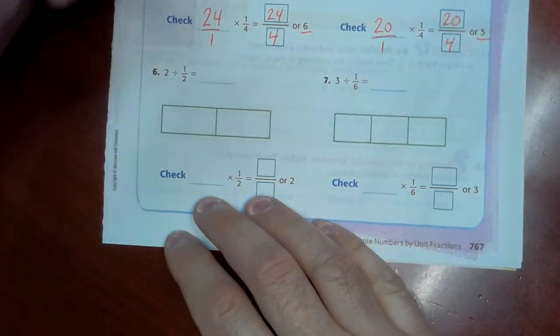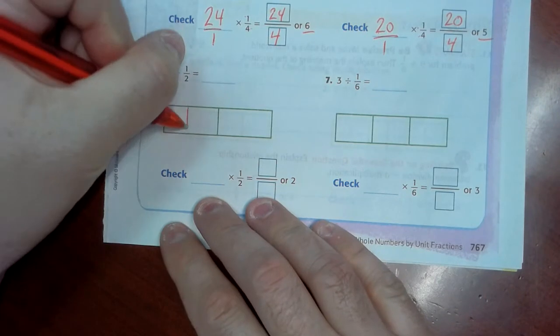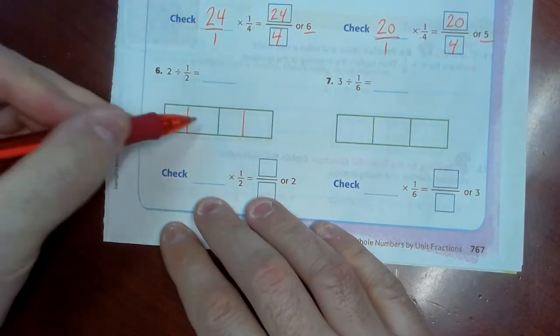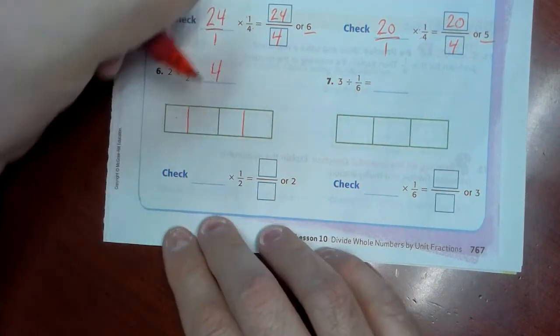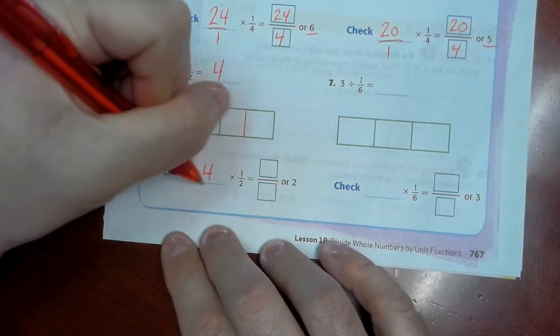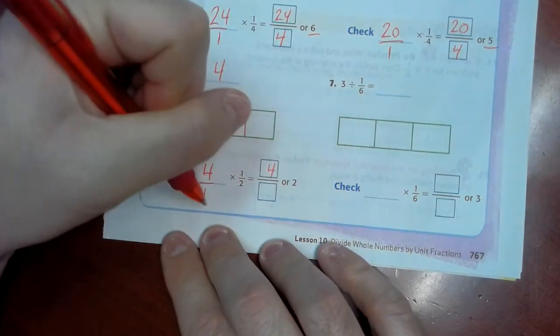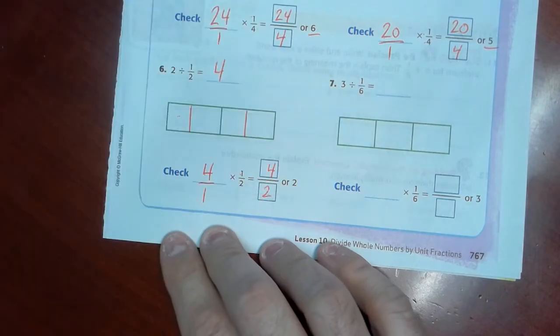Oh, this is an easy one down here. 2 divided by 1/2. Well, we have our 2, and we're going to divide this one into halves. 1, 2, 3, 4. All right, that's pretty easy. We put our 4 down here. 4 times 1 is 4. 1 times 2 is 2, or 2 is our answer. And that does indeed check.